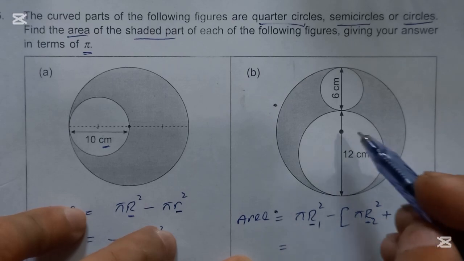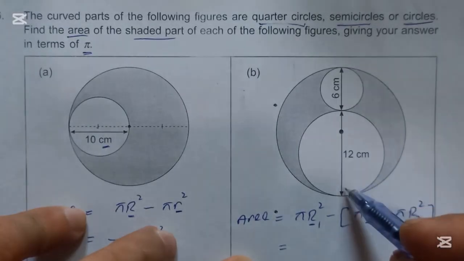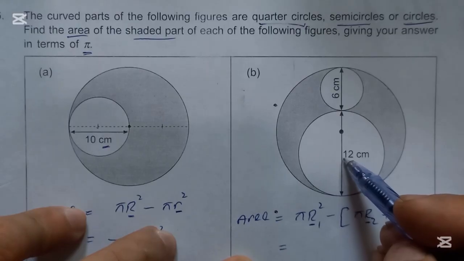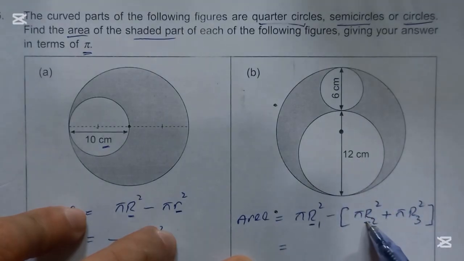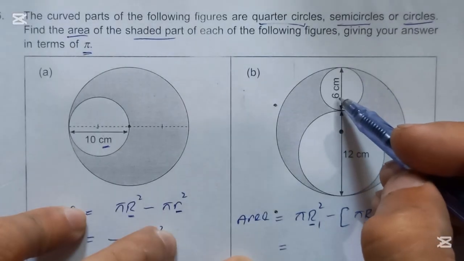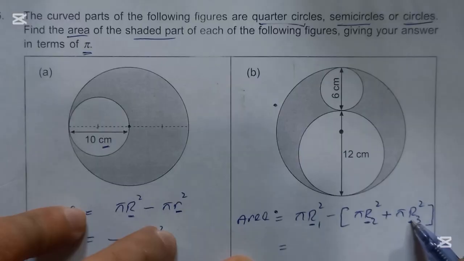R2 is the radius of the medium, so 12 is the diameter of the medium circle, so 6 will be the radius, so 6 value will be placed in place of R2. And R3 is the smallest one, so this is the diameter of the smallest one, so 3 will be the value of R3. So this is 3, this is 6, and this is 9. So after putting the values into the formula, solve it on the calculator, you will get the answer. Centimeter square will be the unit.